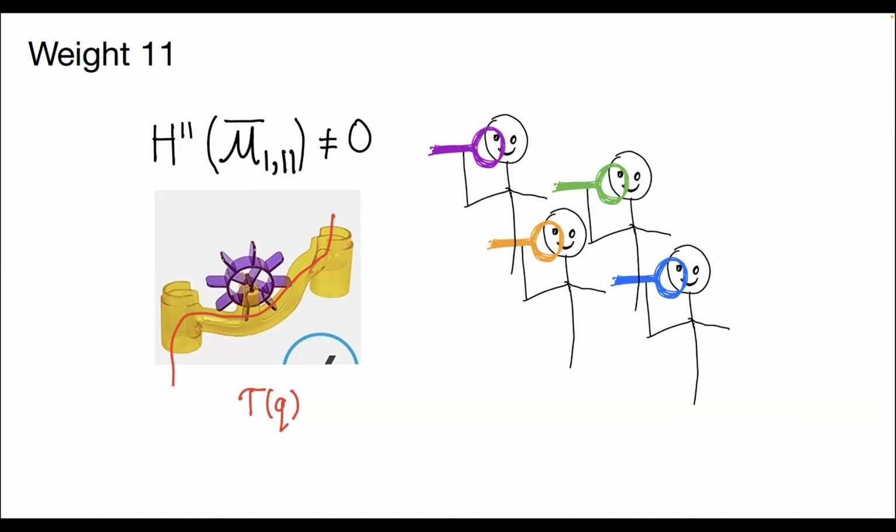So this is the first time that we see some non-Tate type piece showing up. But what I'm going to explain to you in the rest of the talk is that this H^11 of M_{1,11} bar also controls everything happening in weight 11. In some sense, this is the origin of all weight 11 cohomology.